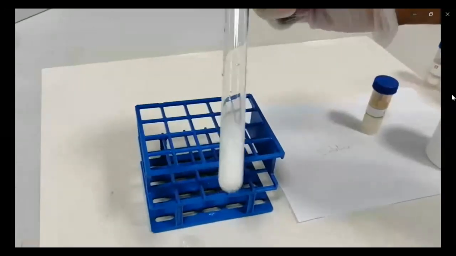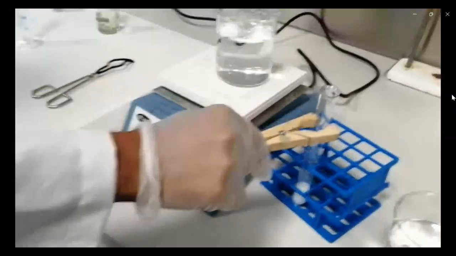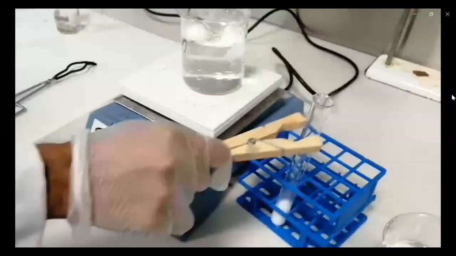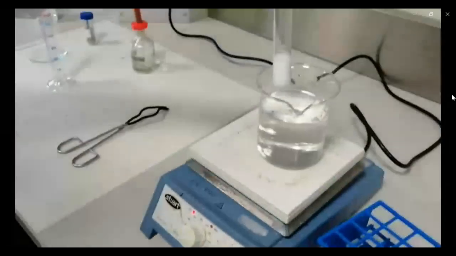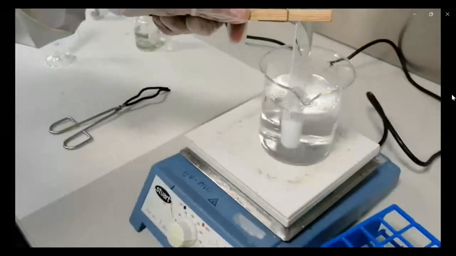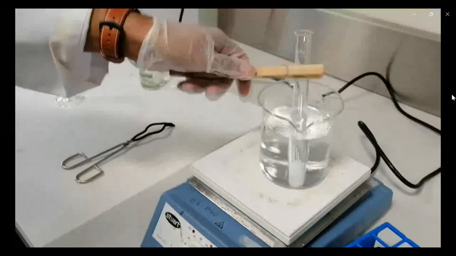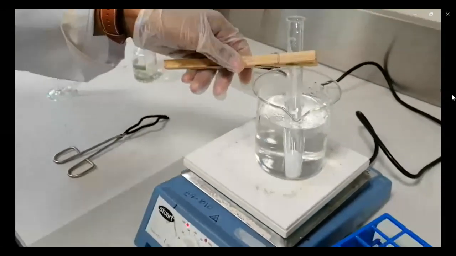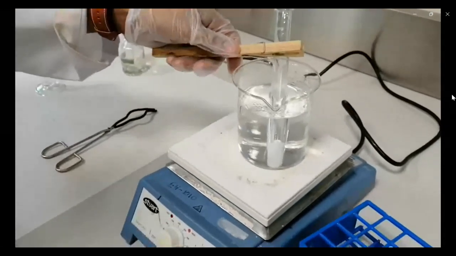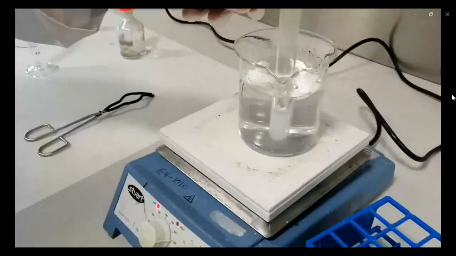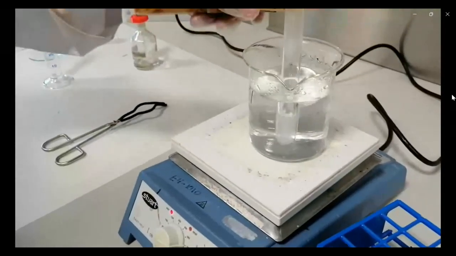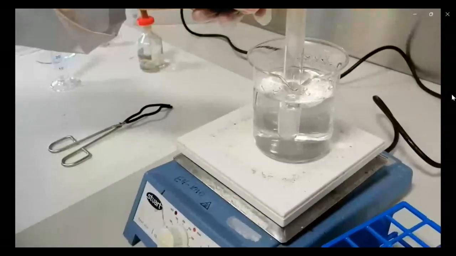Can you see that white precipitate? It's very clean. And this precipitate is soluble in hot water. So we're going to put it in a water bath, and you will see later on this white turbidity disappearing.